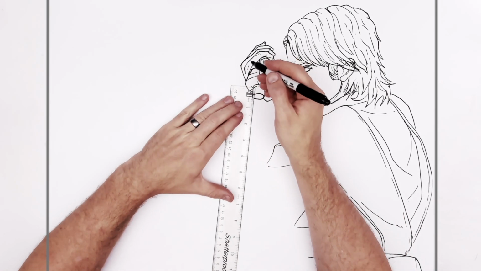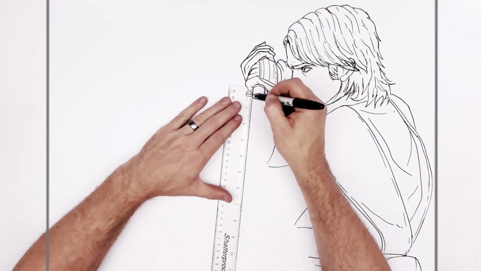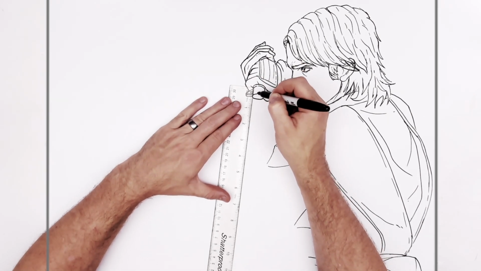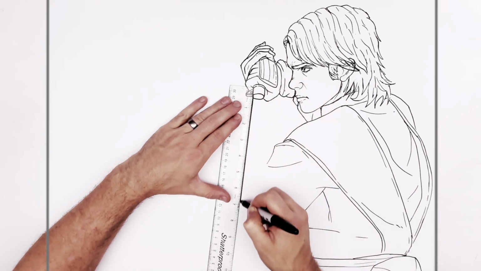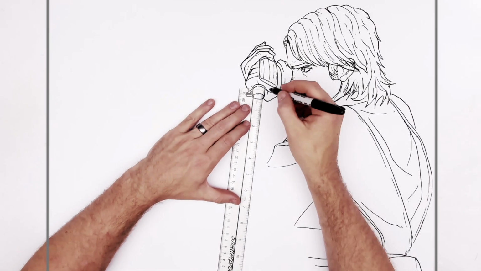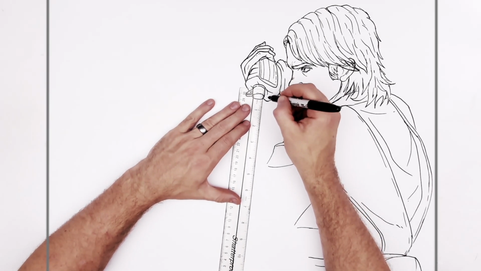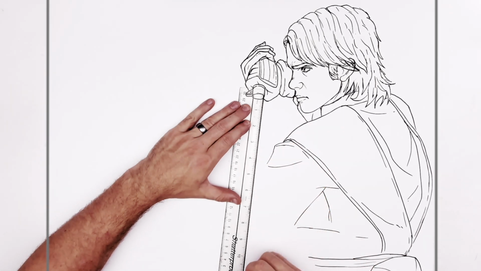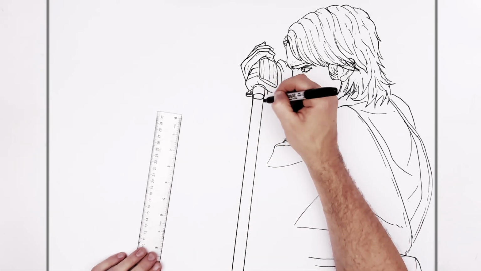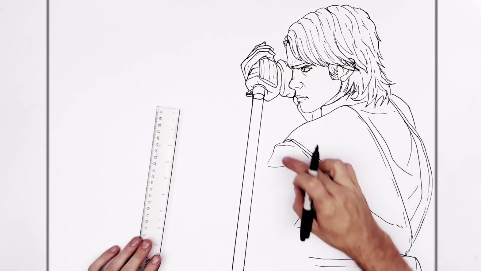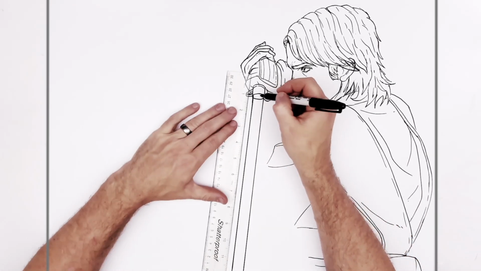So we got like his lightsaber coming out of this tube here, right? And we'll just draw the straight sort of edge of it. Right, so it's just like glowing then, sort of blue around the outside edge.